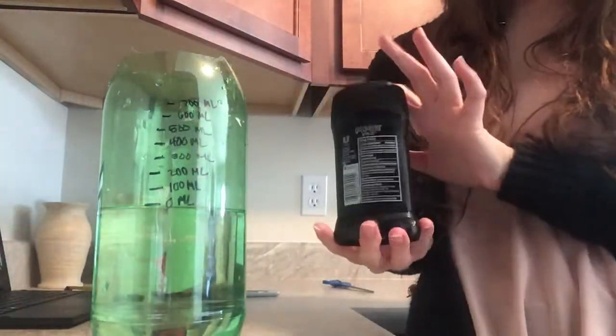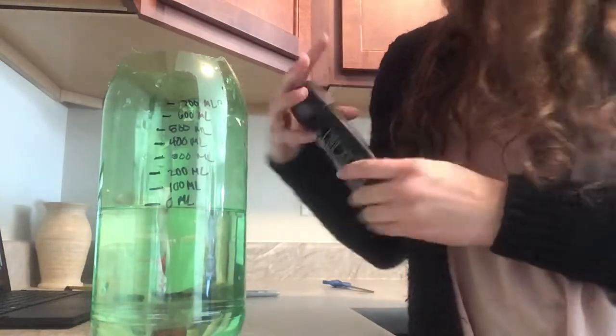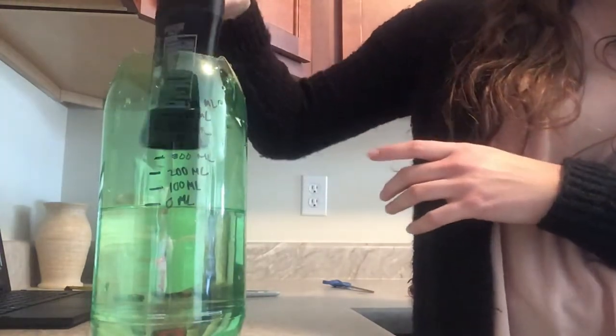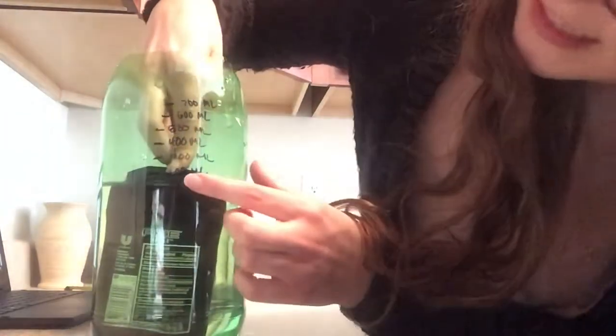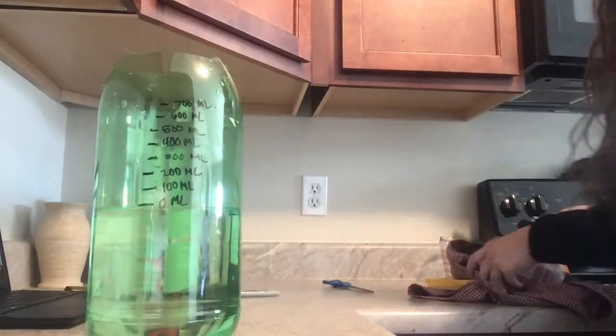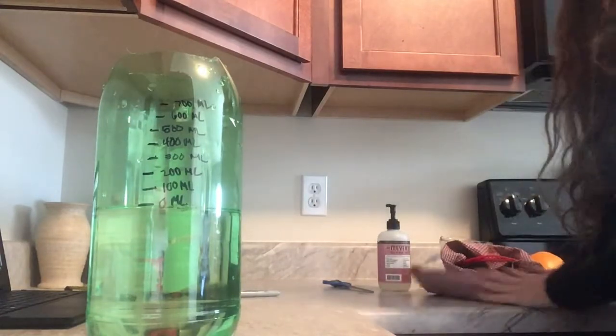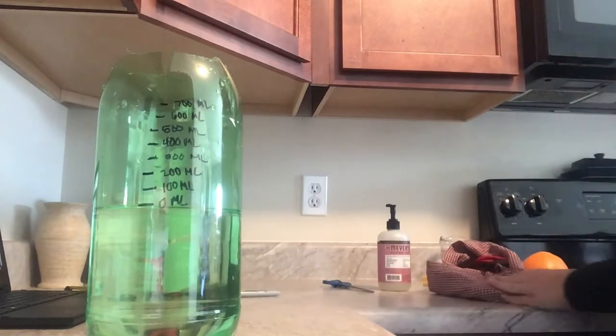Another big item that I found is some deodorant. So I'm going to write deodorant on my object, and then let's see what the volume is. So once I displace this, I can see that it goes up to the 200 milliliter line. So next to deodorant in the chart, I'm going to write 200 milliliters. And then since I know that the volume in centimeters cubed is the same, I'm going to write 200 there as well.